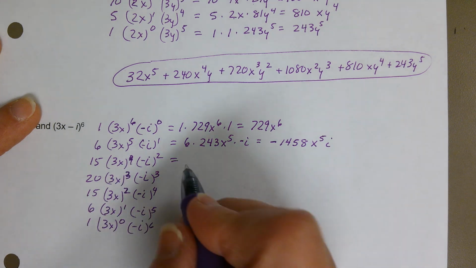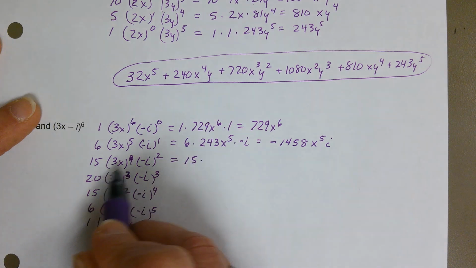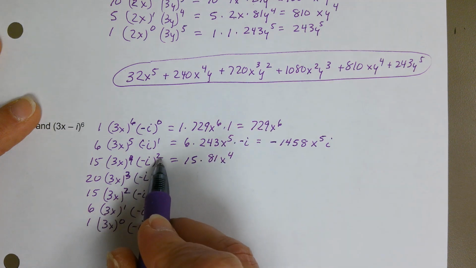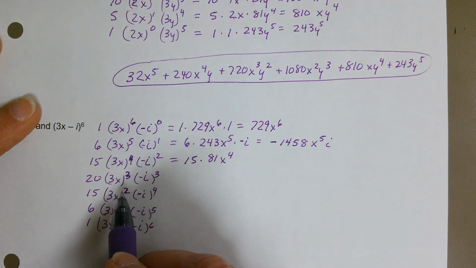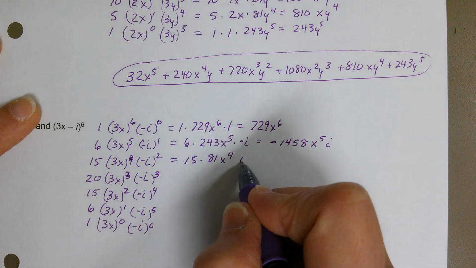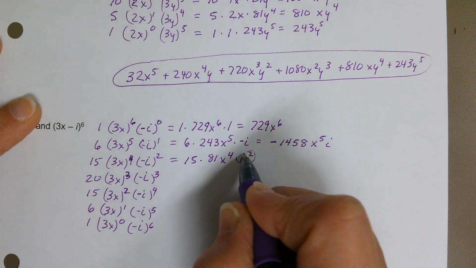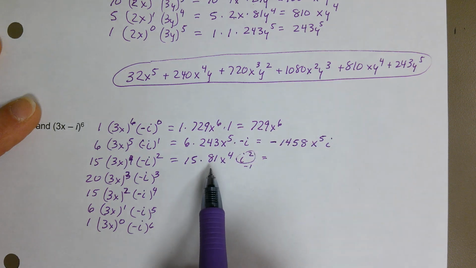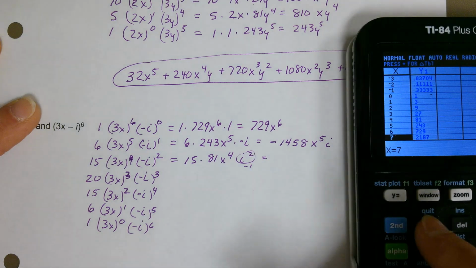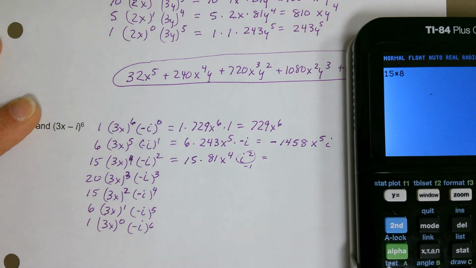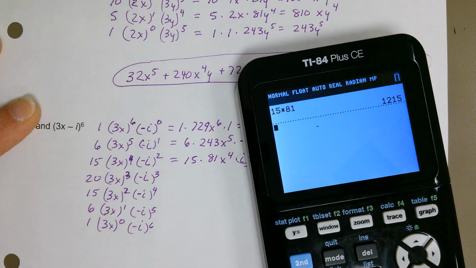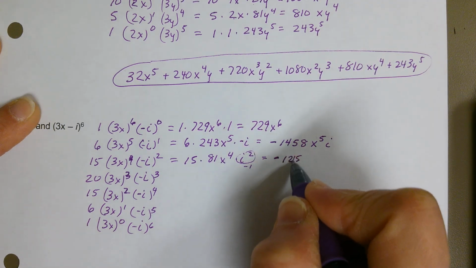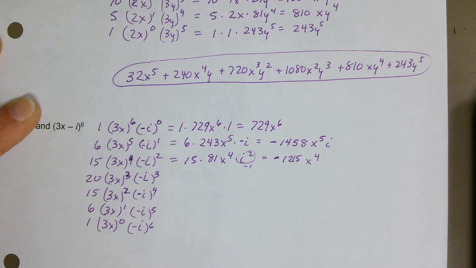This is 3x to the 4th, so that's going to be 15 times 3 to the 4th is 81, x to the 4th, and negative I squared is simply going to be I squared, which we know is equivalent to negative 1. Alright, so we have 15 times 81, 1,215. So negative 1,215 x to the 4th.